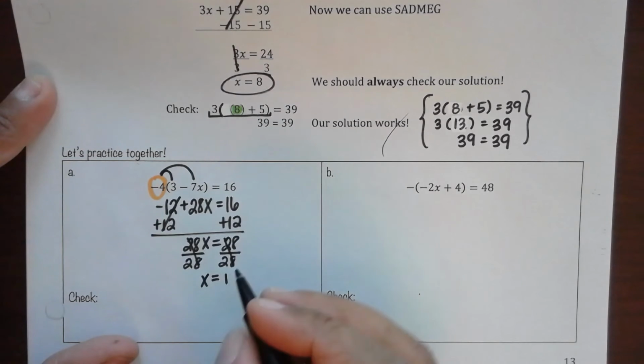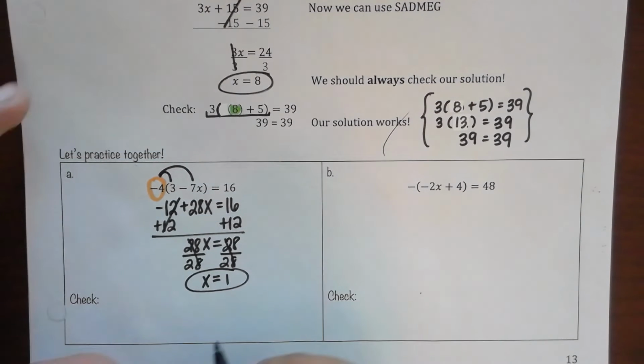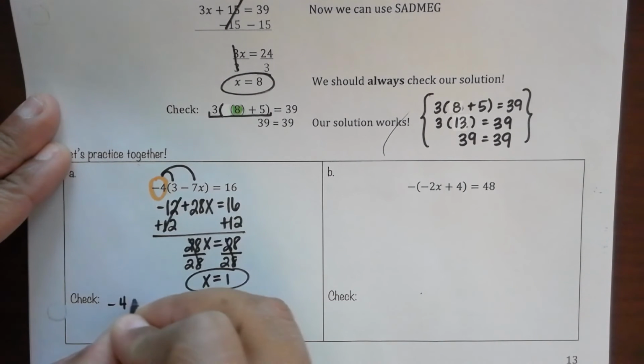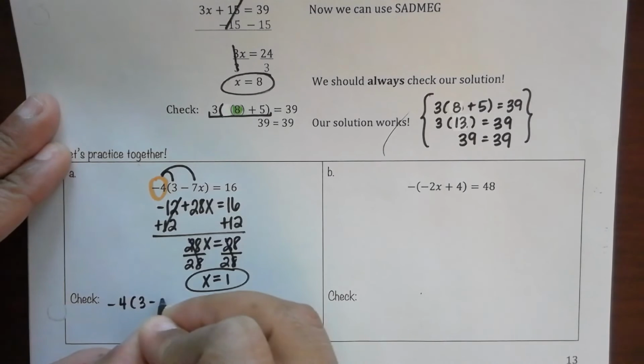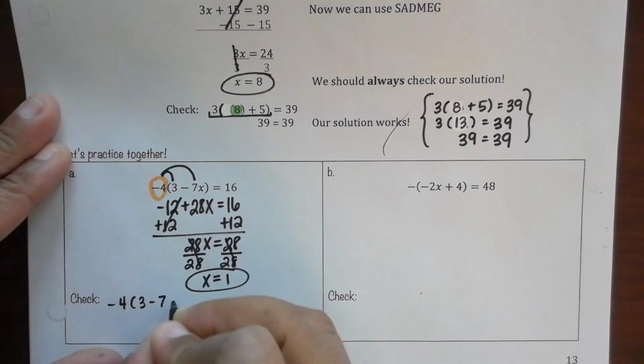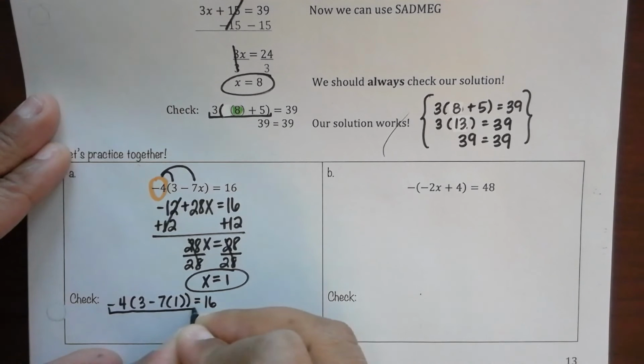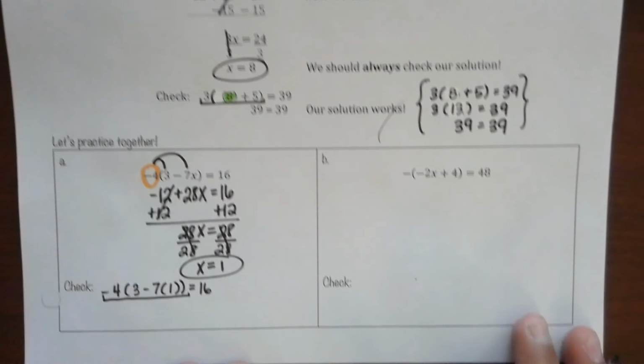How do I check this? Plug in 1. -4 parentheses 3 minus 7 parentheses 1 close parentheses equals 16. And you plug this part in, right? Yes.